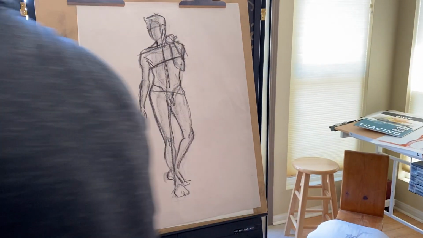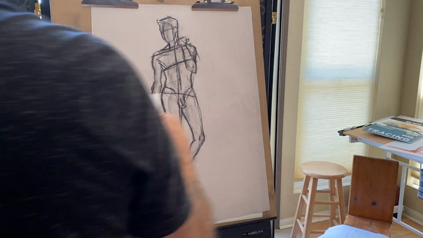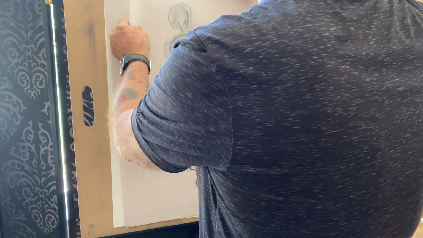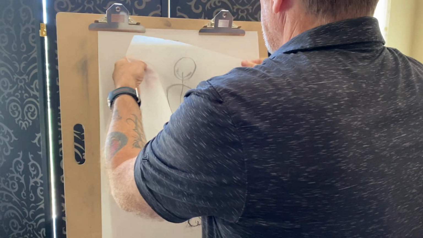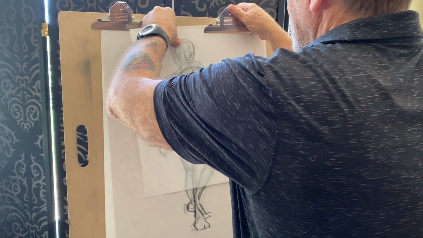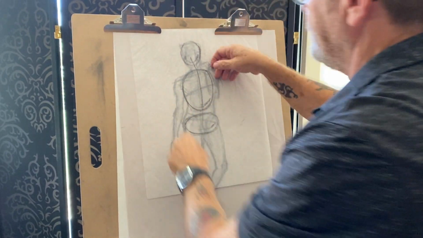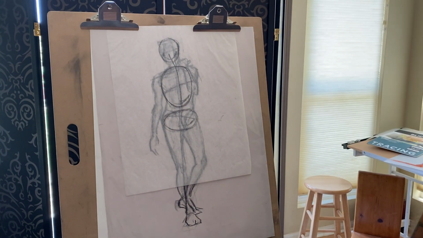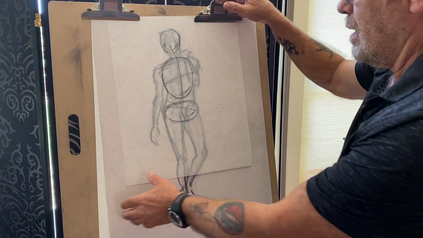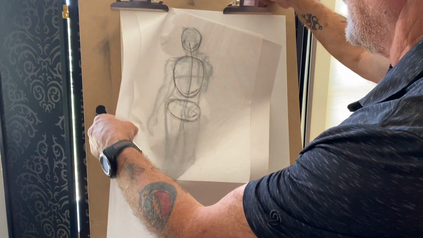So, with Keith here, I put these spheres and ovals on top of him. And you can see the head, the rib cage, and the pelvis once again. Vertebrae. Okay, we'll say goodbye to Keith.